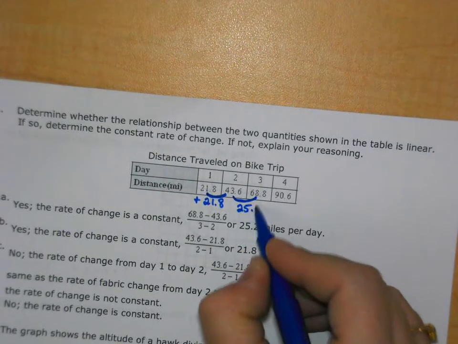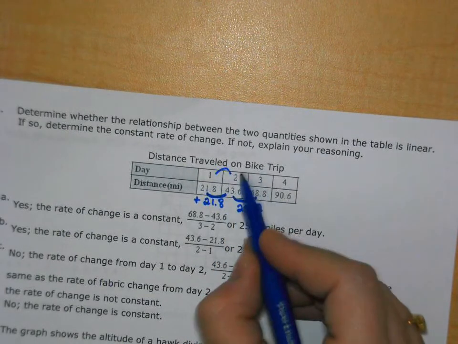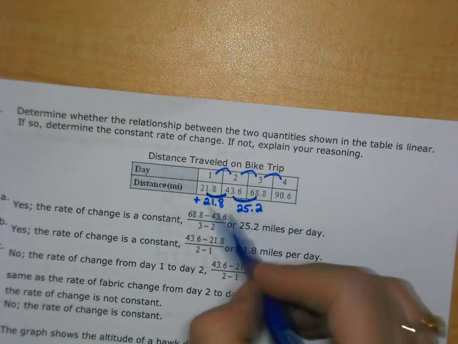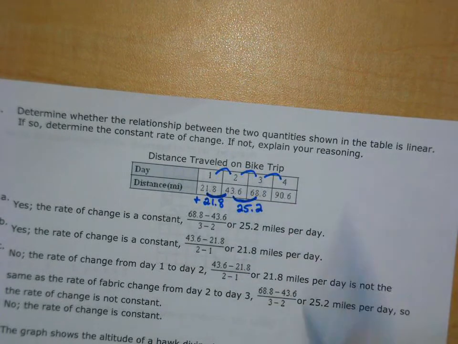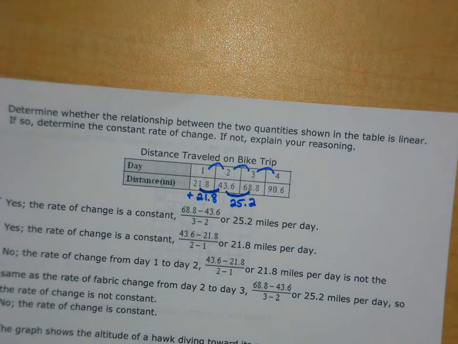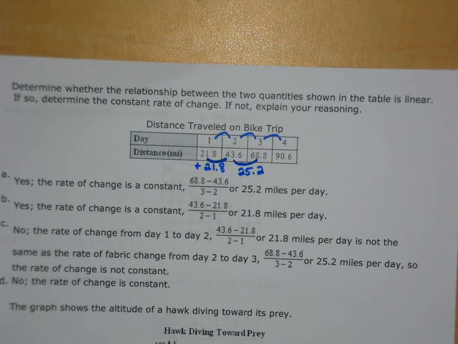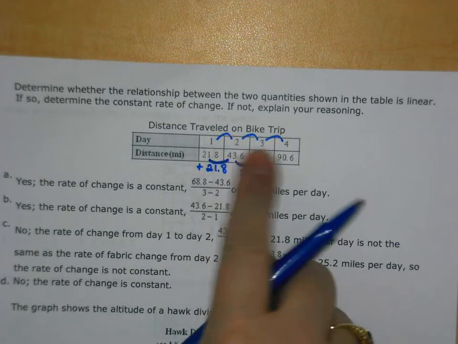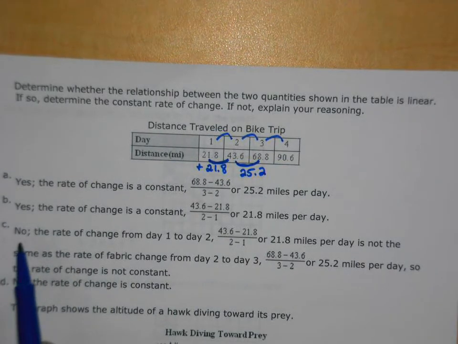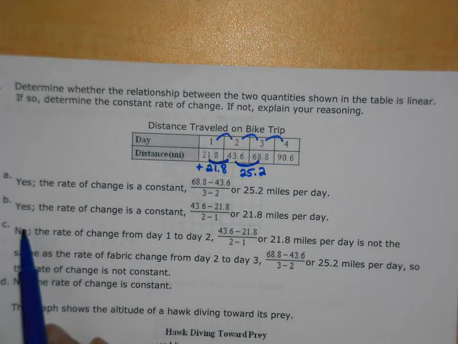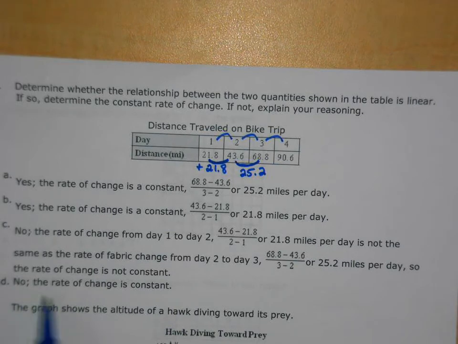And my difference here is 21.8 plus 21.8. But then if I go here, my difference is 25.2. Now here I'm counting by ones the whole way. So if I look here, my change in y over my change in x is not going to be the same here and here. So therefore, if it doesn't have that constant rate of change, that means I'm not adding the same amount for each amount that I'm going up here, so it's not going to be a linear relationship. So the answer is no.